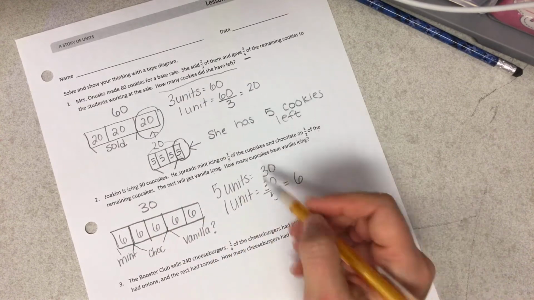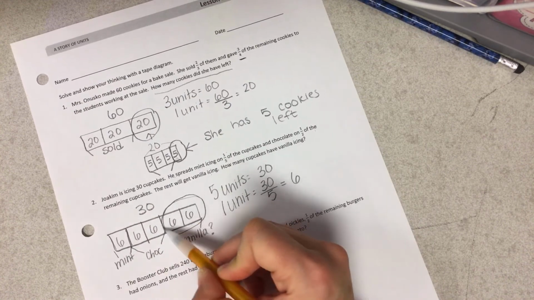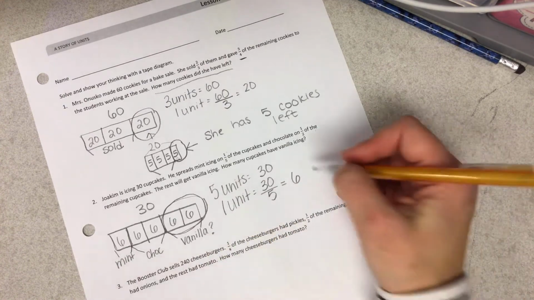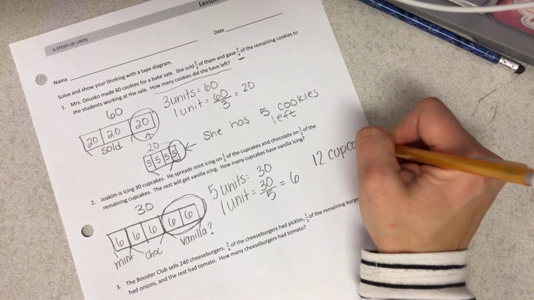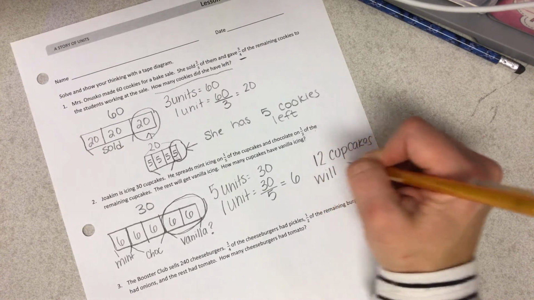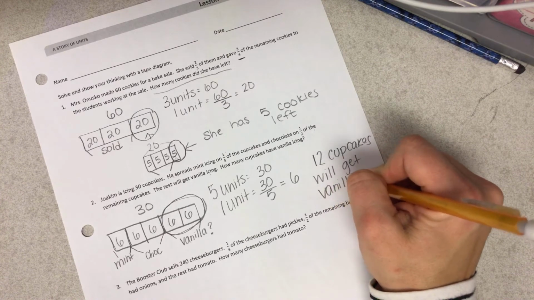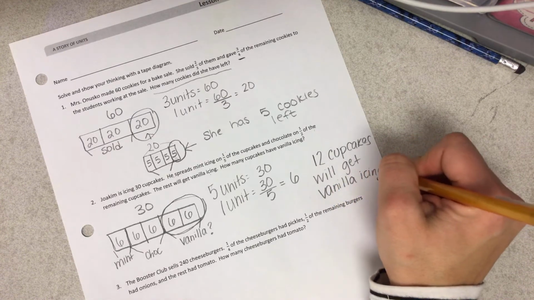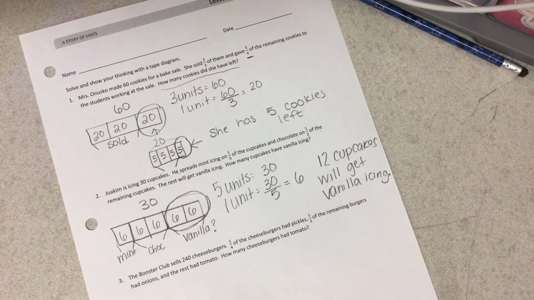So how many cupcakes will get vanilla icing? Well, if I look at these 2 units, how many are going to get vanilla icing? 12 cupcakes will get vanilla icing. Okay. Now this one was not necessarily a 2-step. We could have turned it into a 2-step, but it was easy just to go through and see what we've got right here.